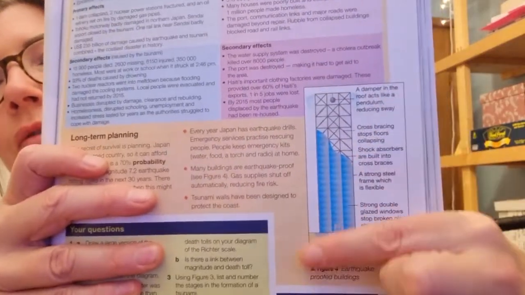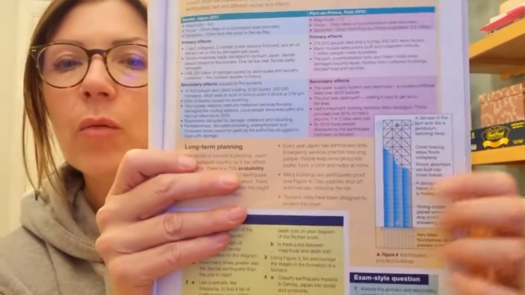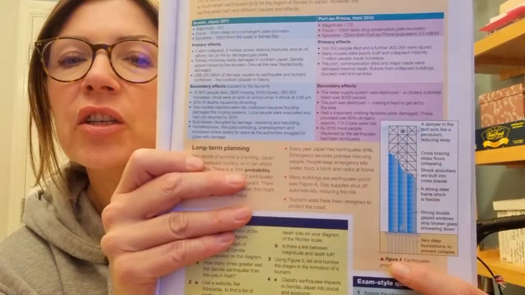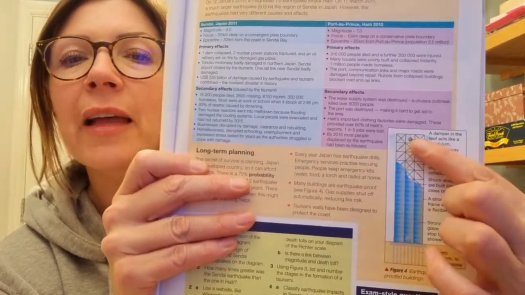And finally, management in LICs and HICs. So management in high-income countries, really good in Japan. Earthquake-proof buildings. You've got the diagram in the textbook, which I'll just show you. This one here, showing all of the ways that we've got earthquake-proof buildings. So deep foundations and cross bracing, and that little ball at the top, which is the damper that acts like a pendulum to stop it swaying. Shock absorbers, shatterproof glass, all that kind of thing.